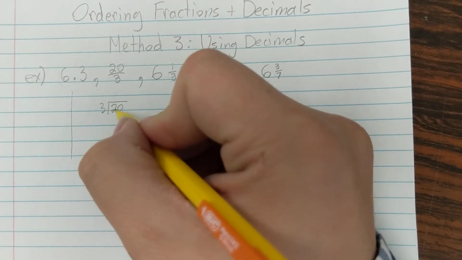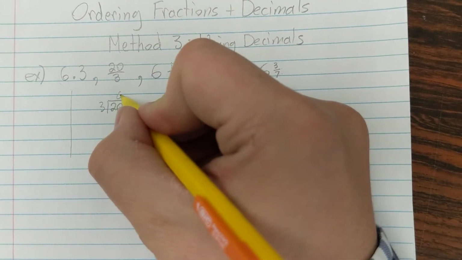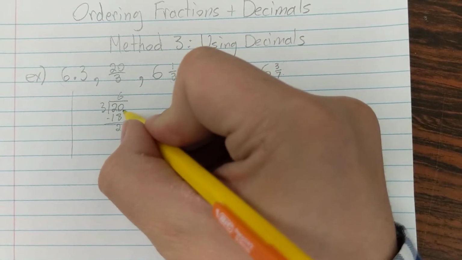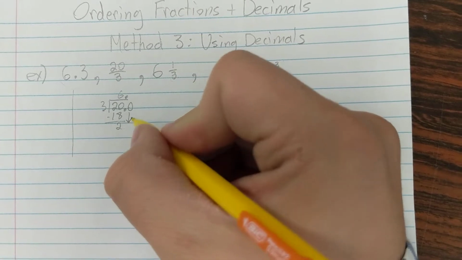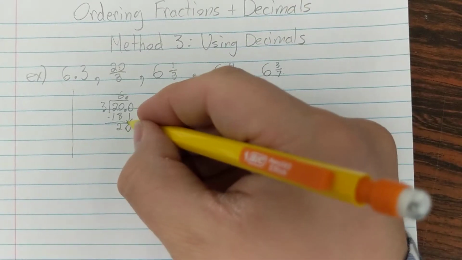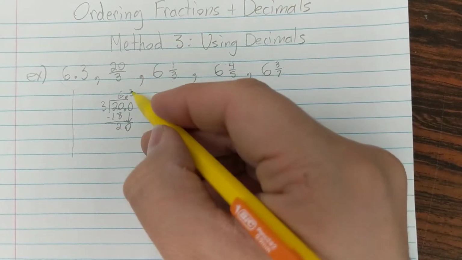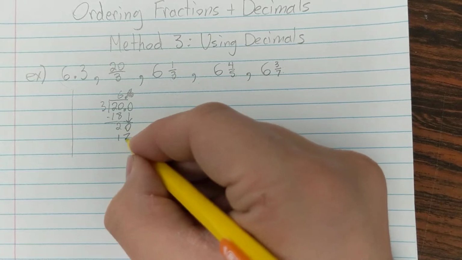I put 20 inside because it's dividing by 3. 3 goes into 20 6 times. It makes 18. Subtract 18, 2. Now where it ends, I can put a decimal in there and put a 0 in because there's a 0 in the 10th spot, and bring that down. 3 goes into 20 6 times. 3 times 6 is 18.